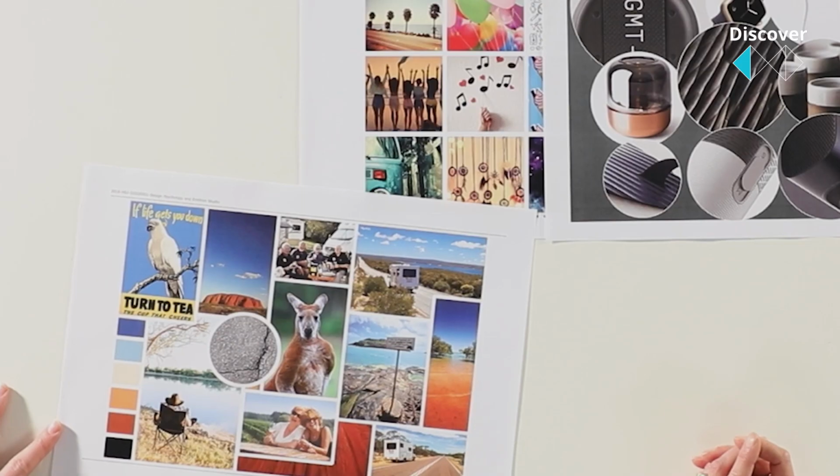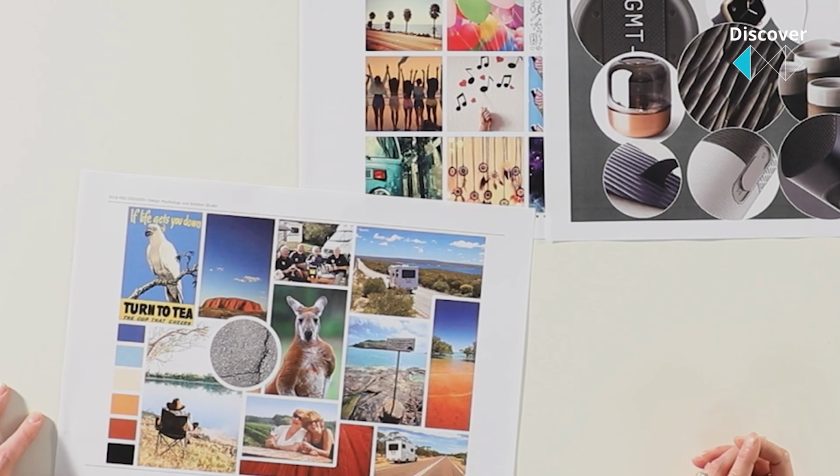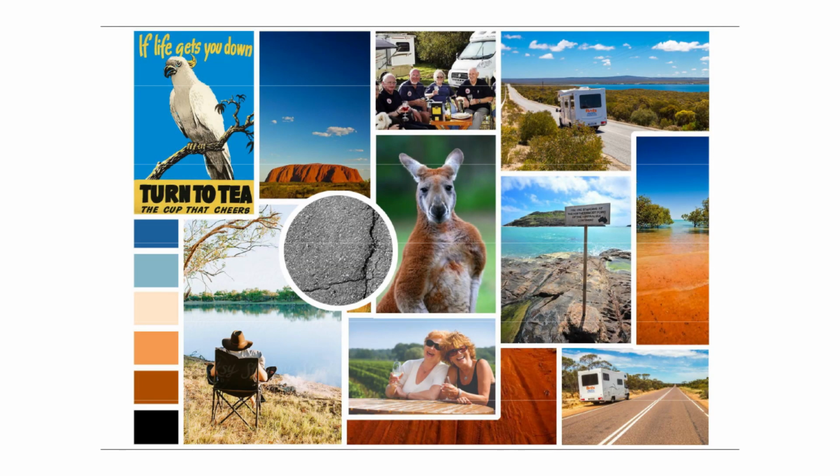A final really nice example of the mood board, again talking about look and feel, is this one where a student was designing for an Australian target market who are really interested in camper vanning. This has got a really nice synthesis of Australiana, so it's got the colours, it's got the landscapes. It really says a lot about the activities that the users would be engaging in, and helps to give a really robust sense of the overall look and feel of the product.